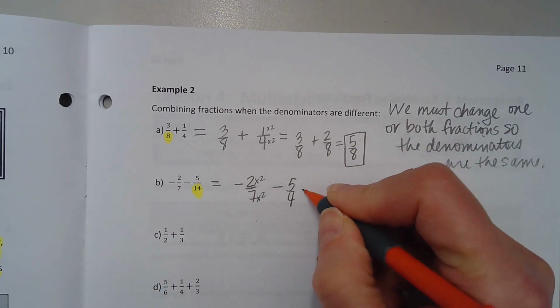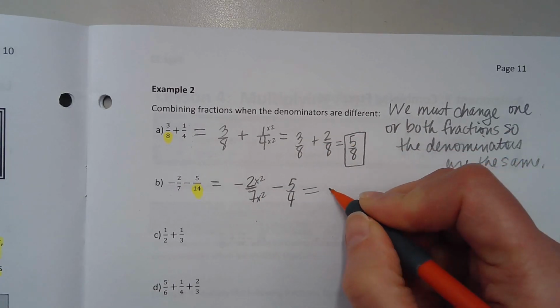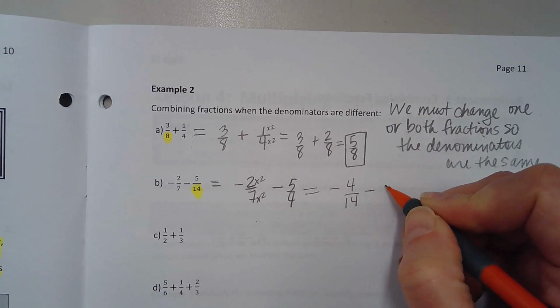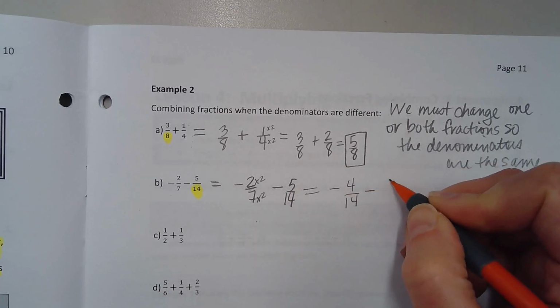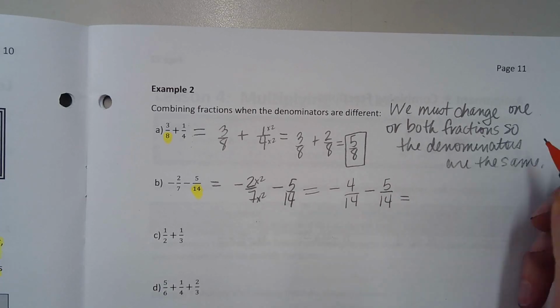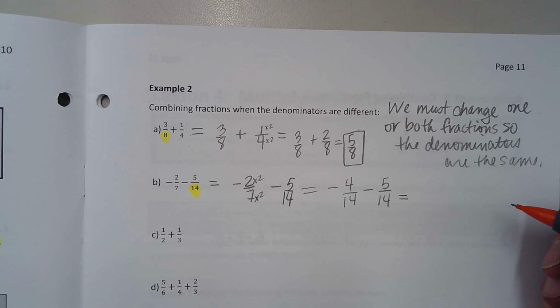So I'm just going to double it up. So the equivalent fractions will be negative 4/14 minus 5/14. Okay, I'm going to give you a sec to come up with the answer.